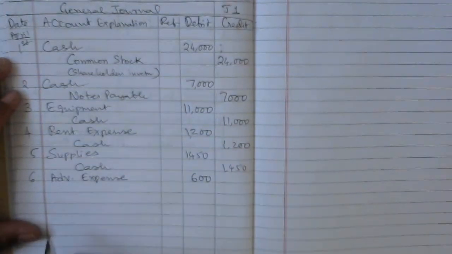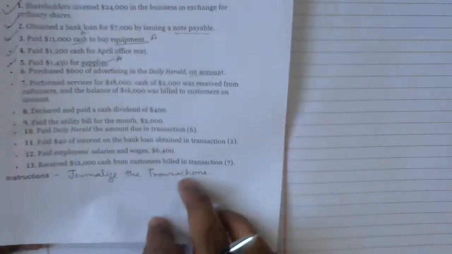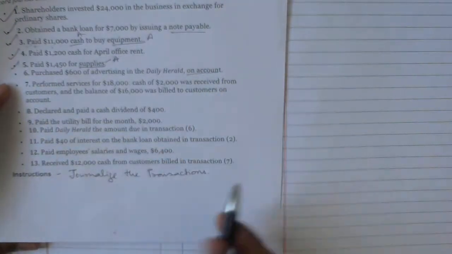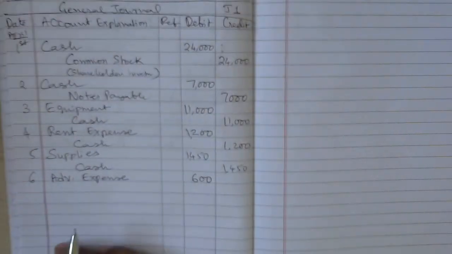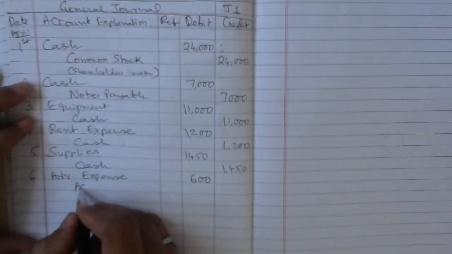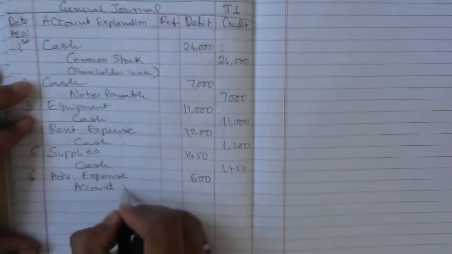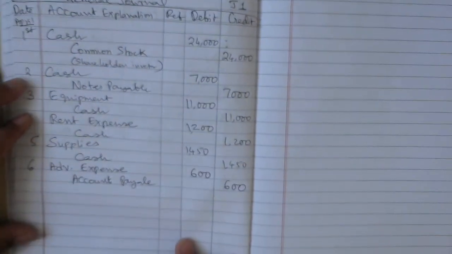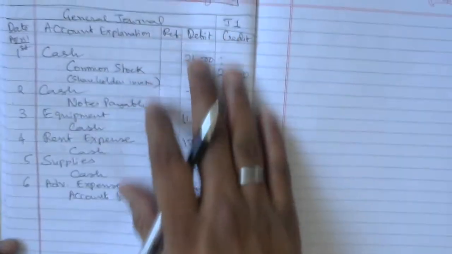$600. Now here this expense is on account. Now on account means it is your liability. Okay, so the liability, see, liability increasing means again credit. So here accounts payable will become 600.